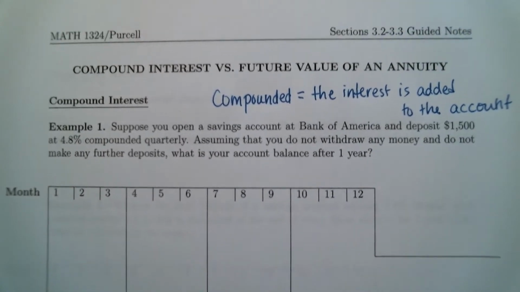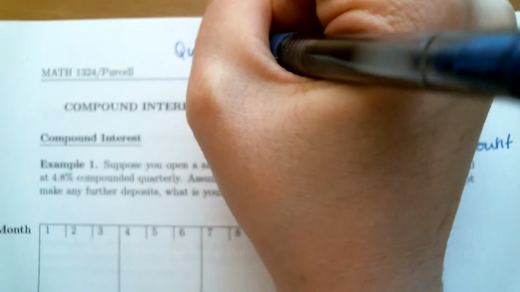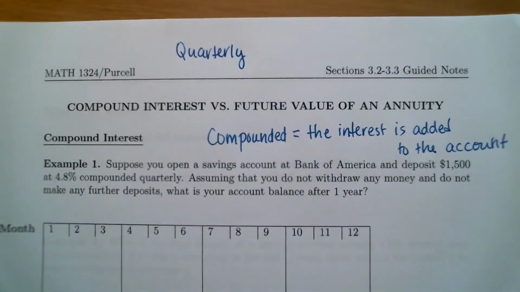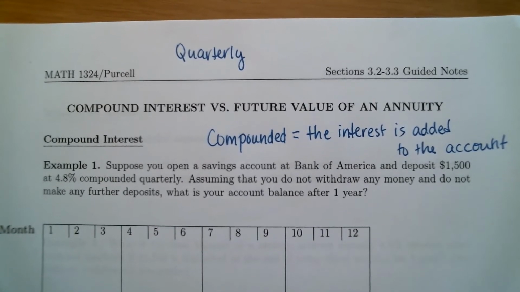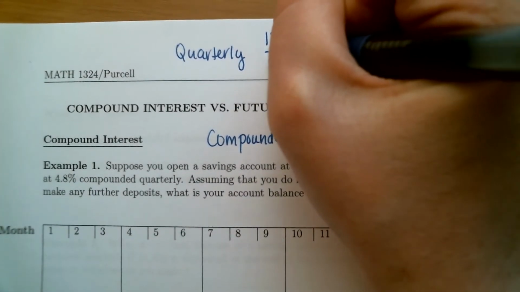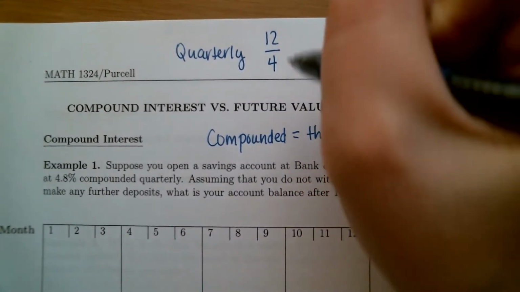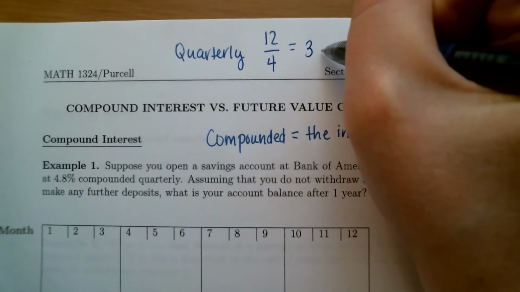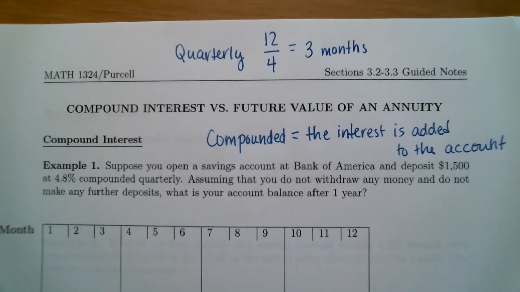So we know that if we're talking quarterly, we don't think in quarters, at least, well, businesses do, but in everyday life, we don't tend to think in quarters so much. We might think months. There's 12 months in a year, and you're dividing it. Think of quarter as 4. I think there's 4 quarters in a dollar. So if you divided it by 4, that's every 3 months. So 1 quarter is 3 months.